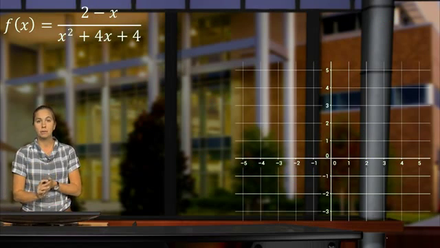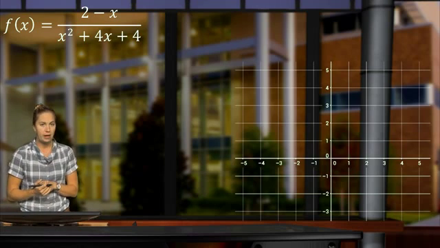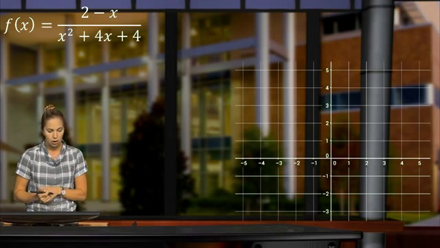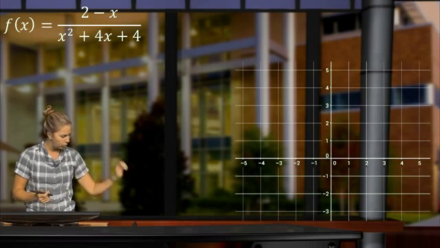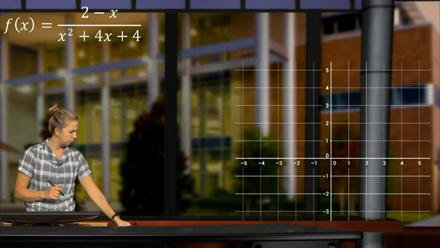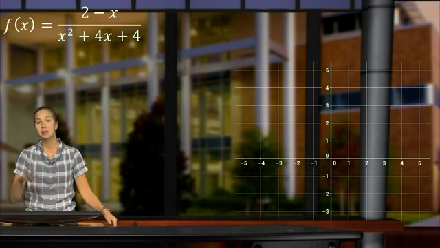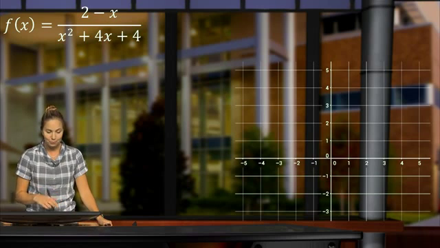Okay, let's try one more. We've actually seen this function, f of x equals 2 minus x over x squared plus 4x plus 4. Or no, I'm sorry, that's not right. We haven't seen this function. The next one we've seen before.